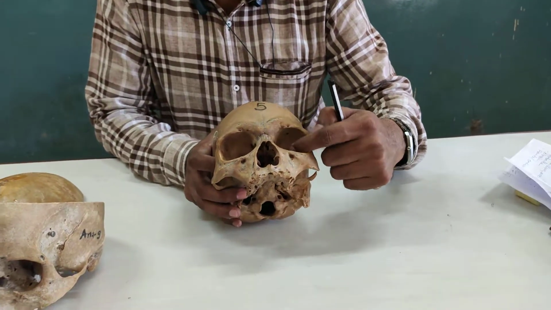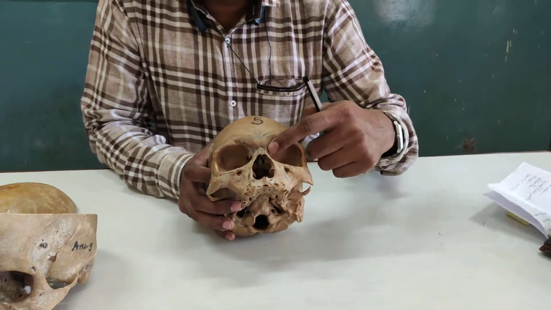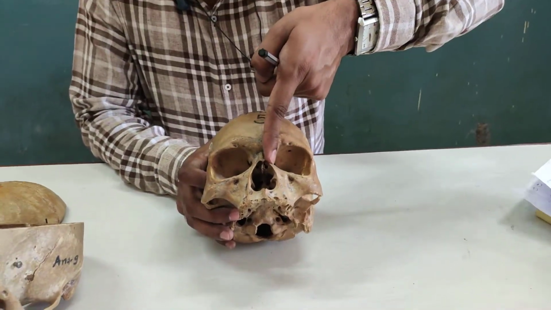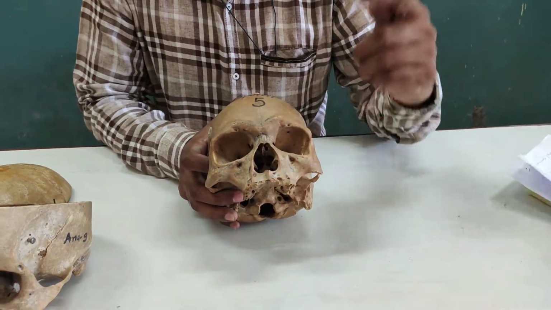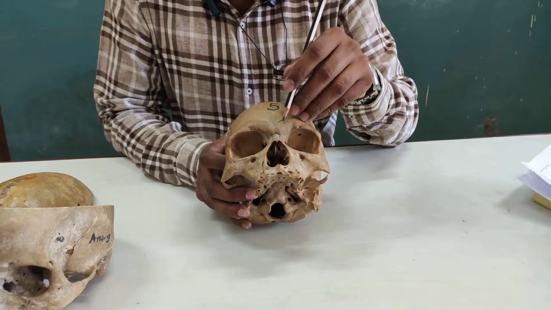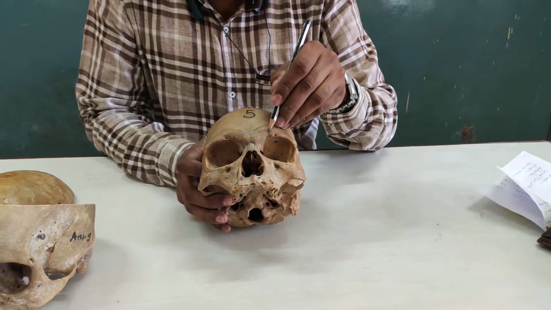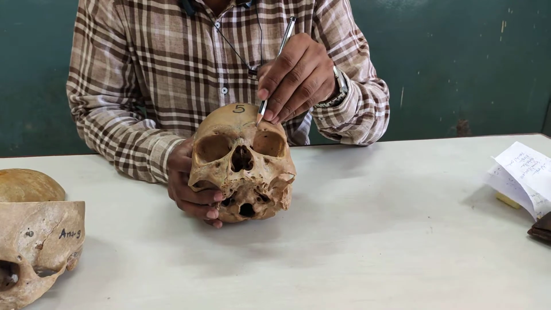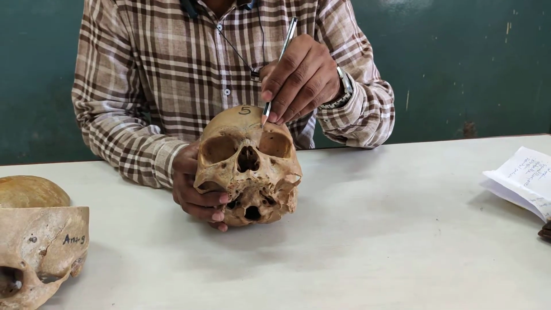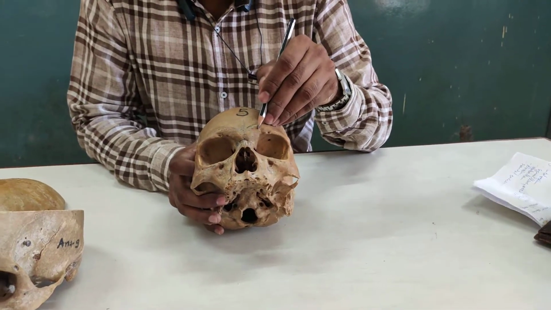In the supraorbital margin, there is a notch at the junction of the medial 1/3 and lateral 1/3. If there is a notch, it is known as the supraorbital notch, and if it is converted into a foramen, it is known as the supraorbital foramen.